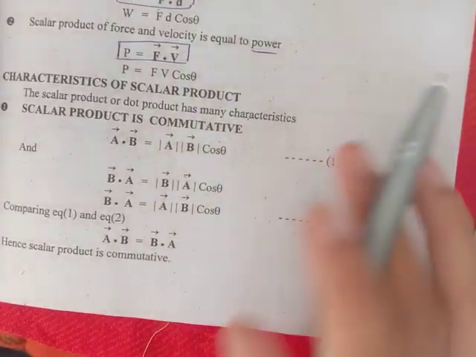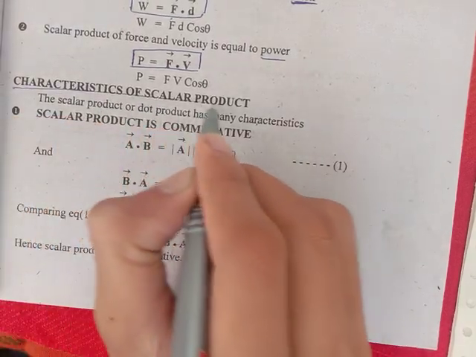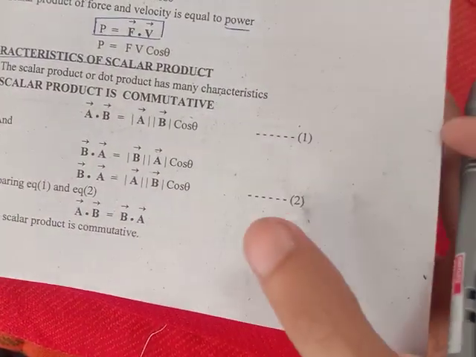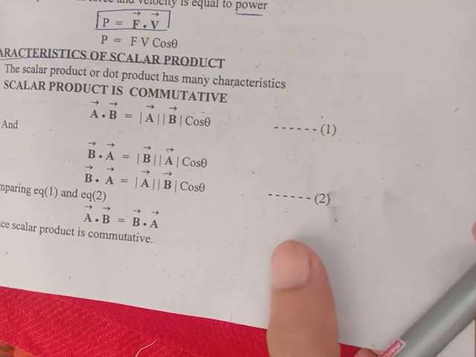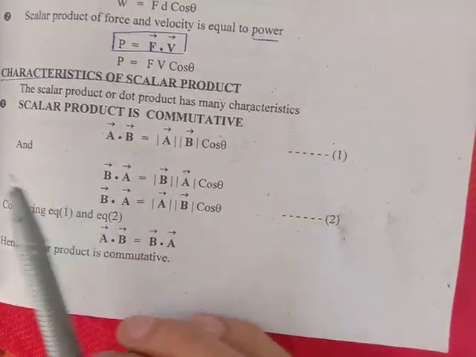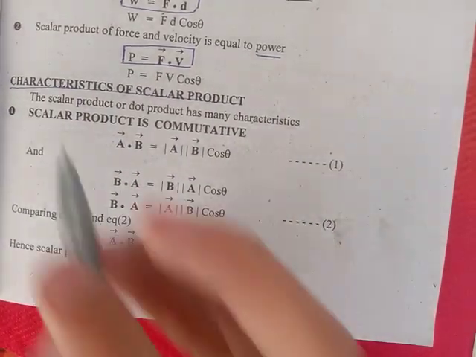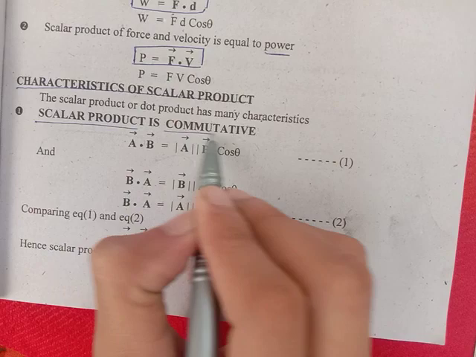So characteristics की तरफ आते हैं। Characteristics of a scalar product क्या हैं? There are 5 or 6 characteristics of a scalar product, which I am going to read. Scalar product is commutative. So the first property is scalar product is commutative.